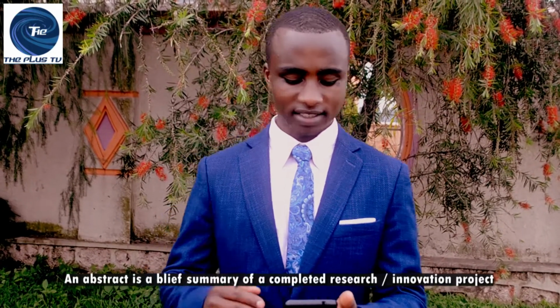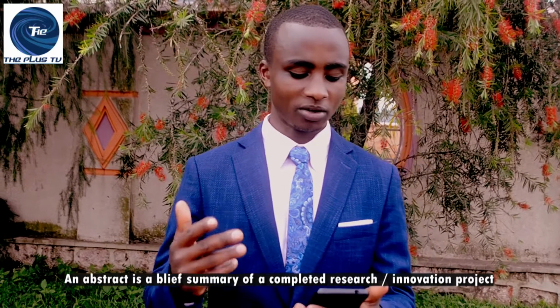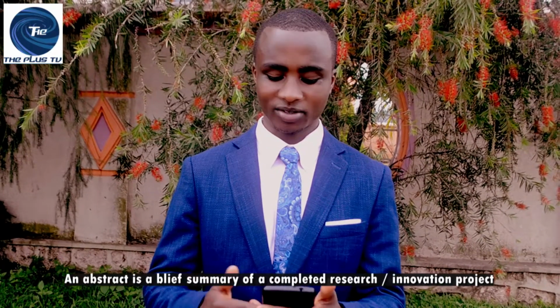An abstract is taken as a brief summary of a complete research or an innovation project. This part of a book, which is called an abstract, is composed of many things.